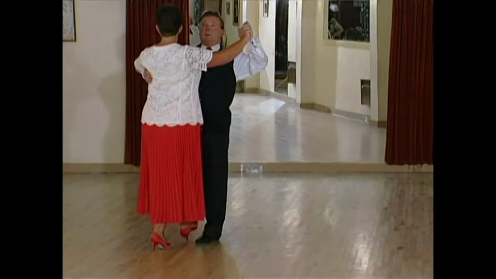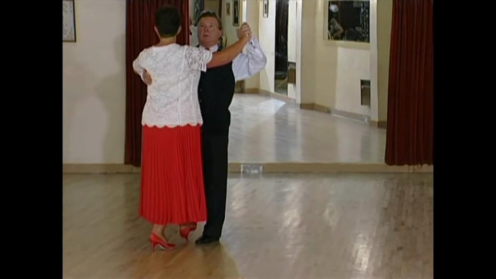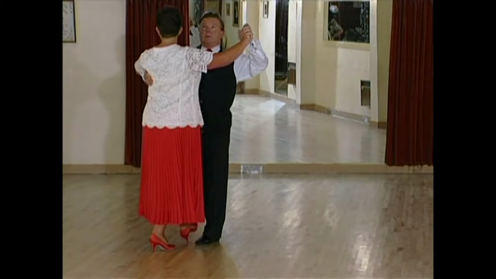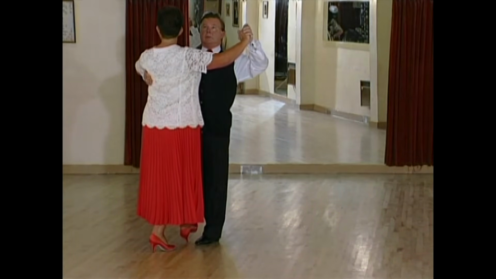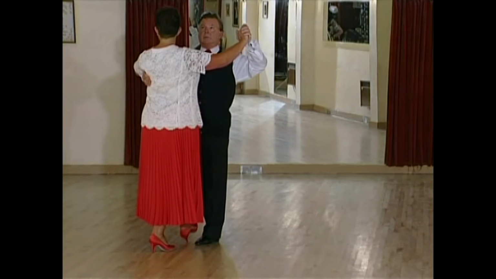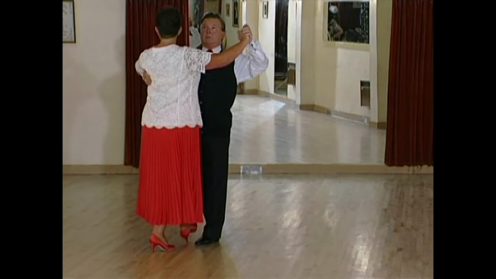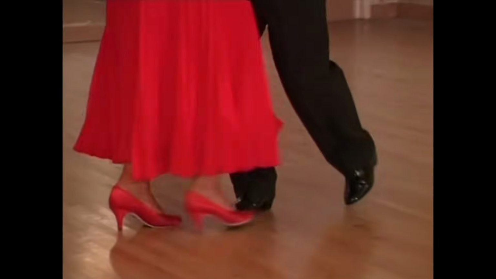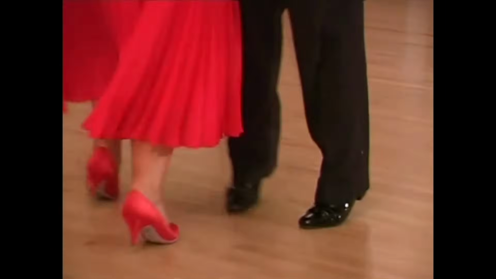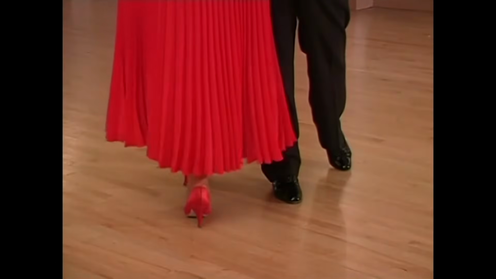Now moving into our natural weave, the gentleman is dancing forward to the side, while the lady dances back into a heel turn to allow the gent to make the turn. And then the lady dances outside of the gentleman for the weave. So we've got slow, quick, quick, quick, quick, quick, quick.